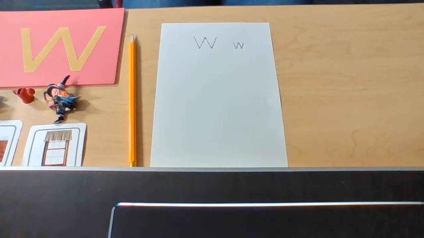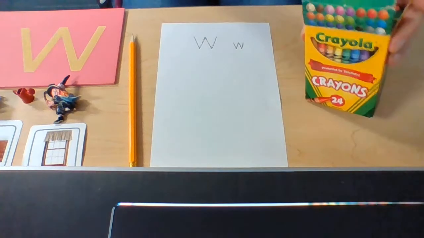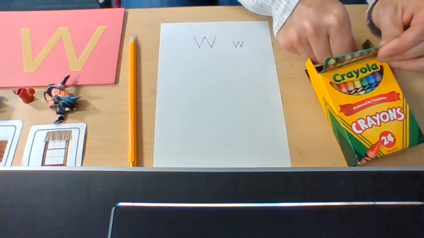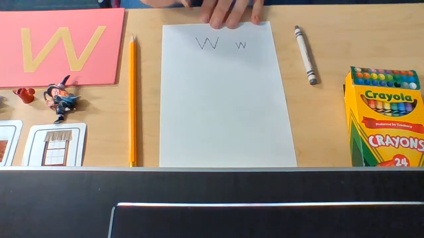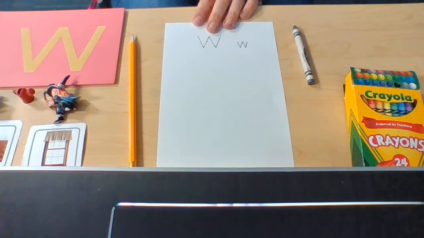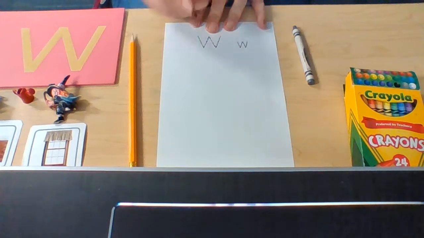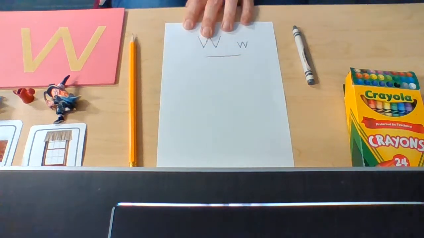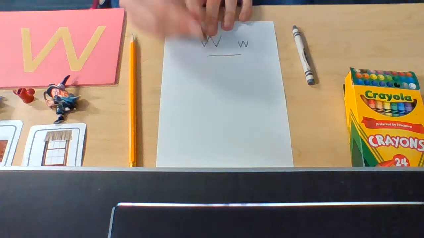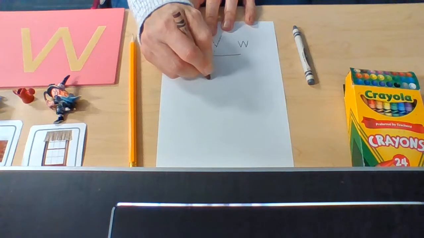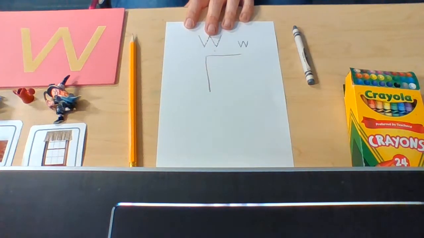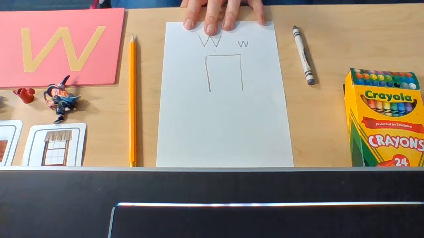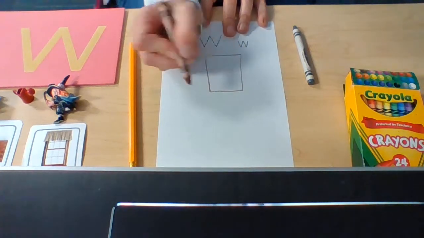Let's make a window. Please take out your gray or your brown. Actually, I'm going to use brown, like my window has wood around it. And the first thing we're going to do is make a rectangle. So please make a line below your W's and a line going down and another line going down on the other side and a line going across.